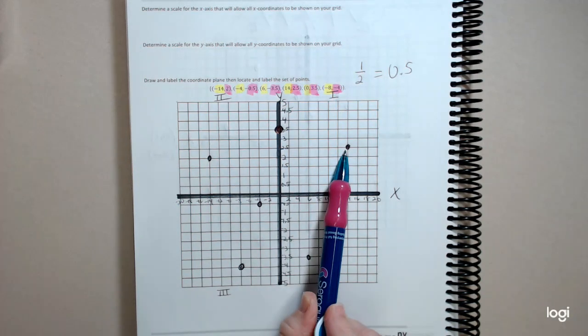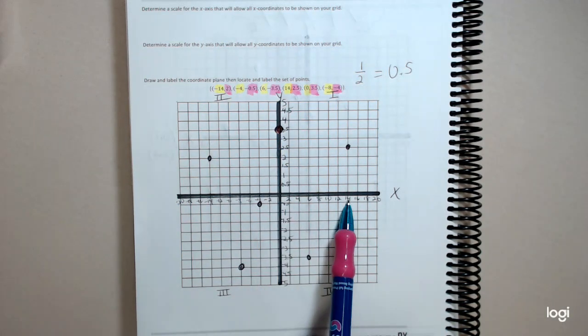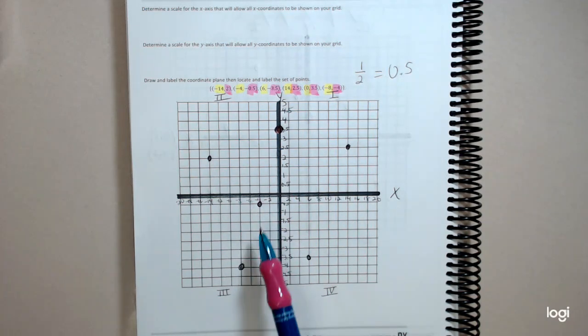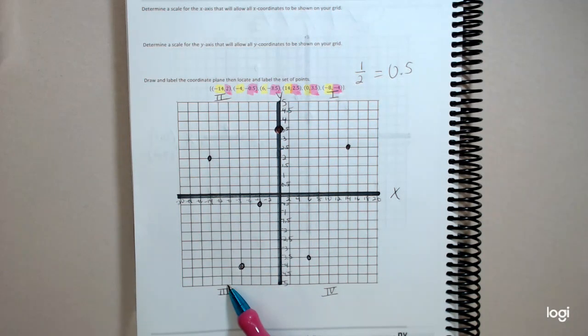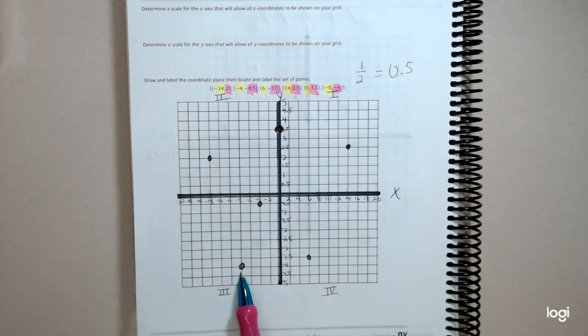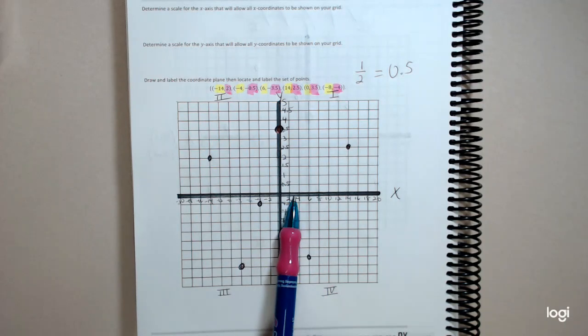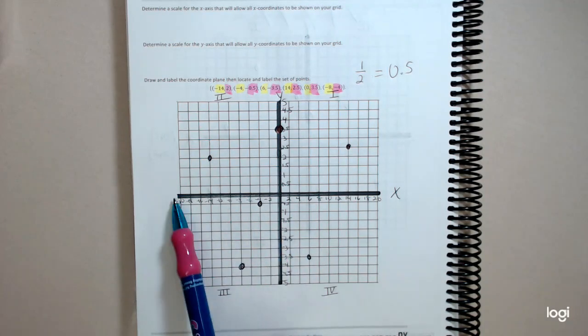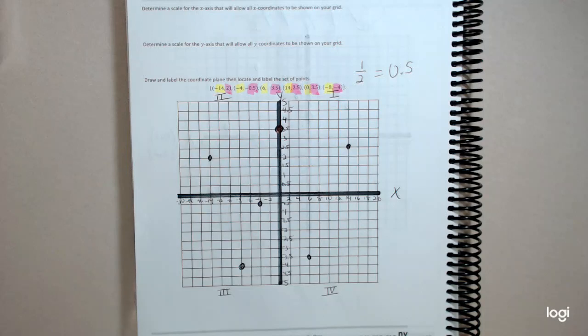We have one in quadrant 1 over here at positive 14, positive 2.5. We have two dots here in quadrant 3, negative 4, negative 1/2. And then we also have negative 8, negative 4, and one dot here in quadrant 4. We went over positive 6 and down 3.5. Okay? The hardest part here about plotting these points is figuring out how to number our scale.